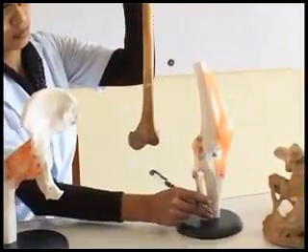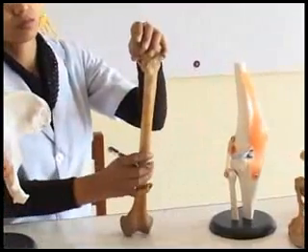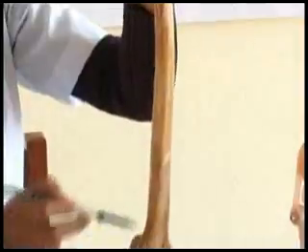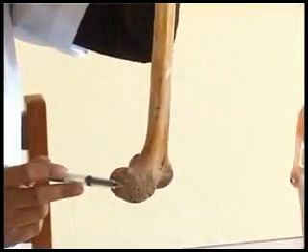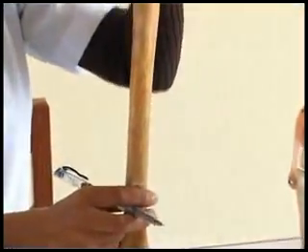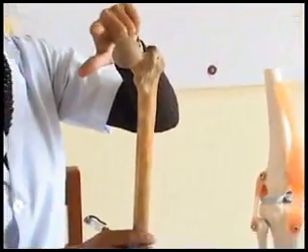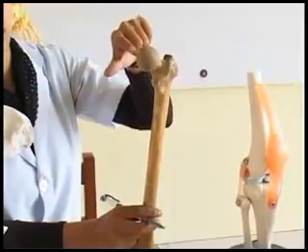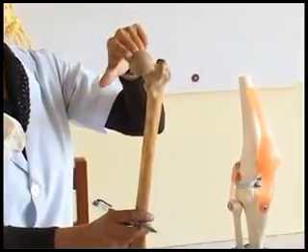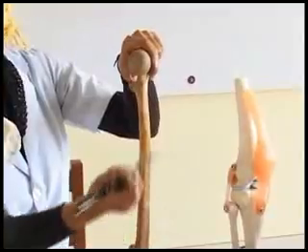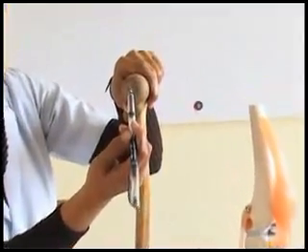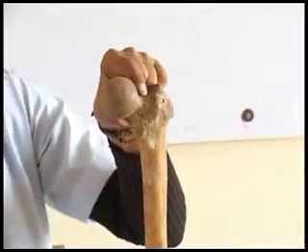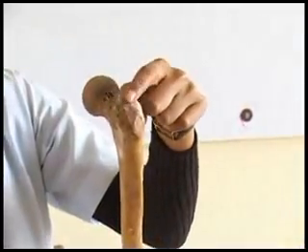Femur comprises upper end, shaft and a lower end. The upper end consists of a rounded head directed upwards, medially and forwards. It contains a fossa or a fovea. It is followed by a neck and a greater trochanter and a lesser trochanter.